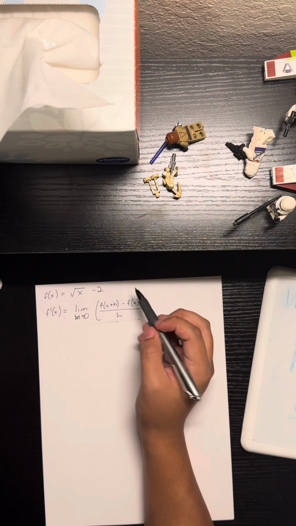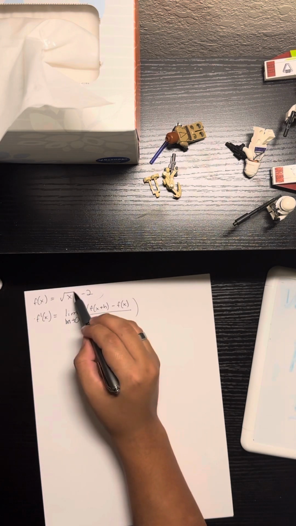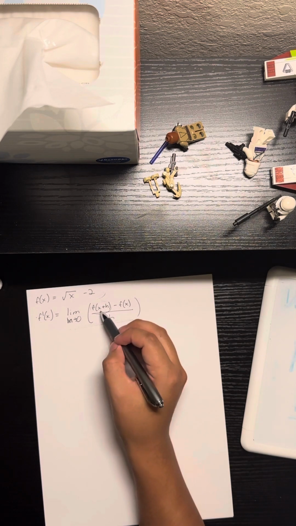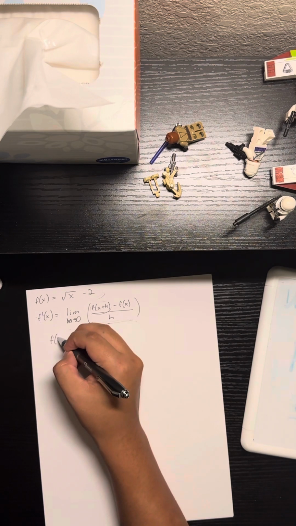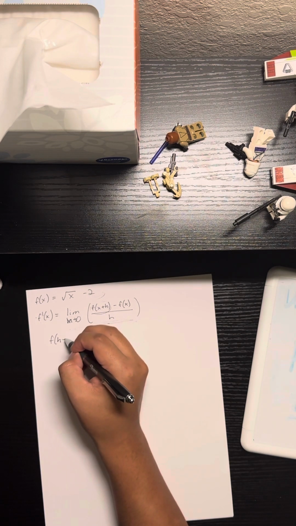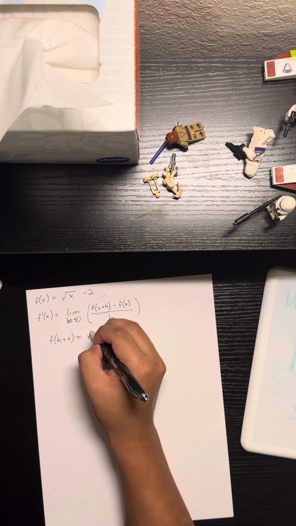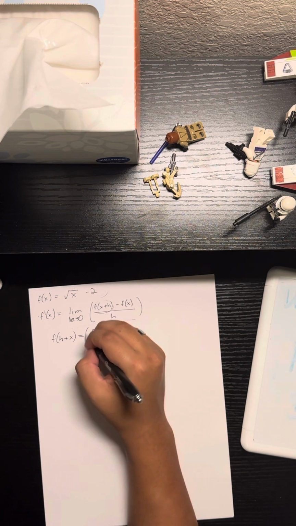So for this original problem, what this means is that for every x, you sub in x plus h. So f of x plus h, I wrote it backwards, is equal to the square root of x plus h minus 2.